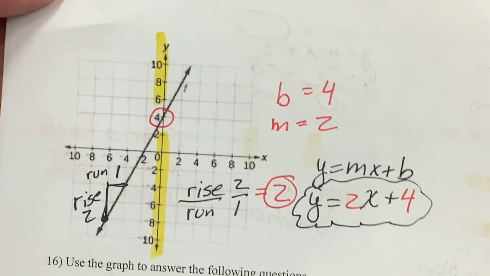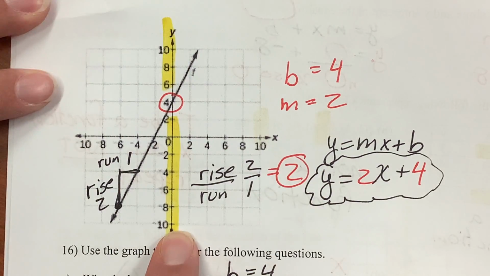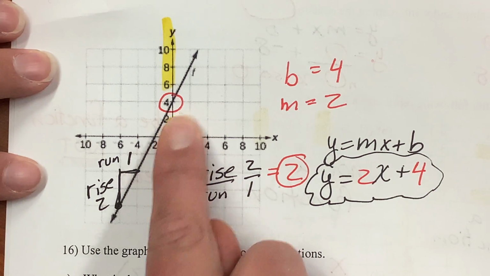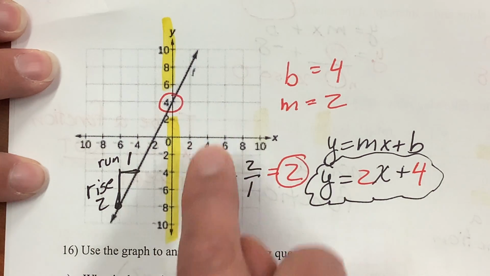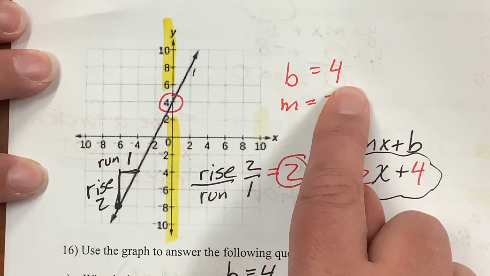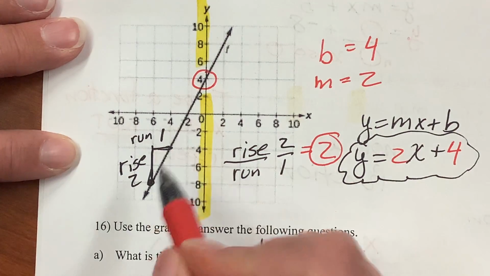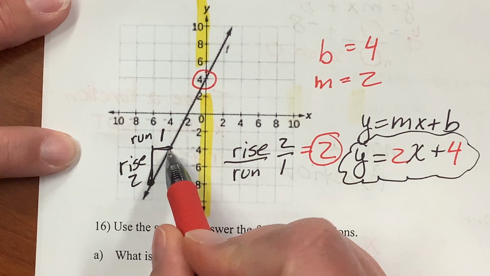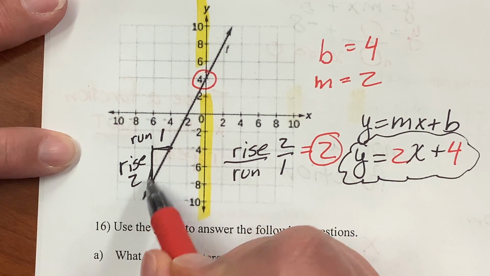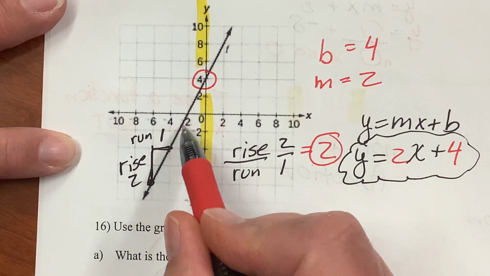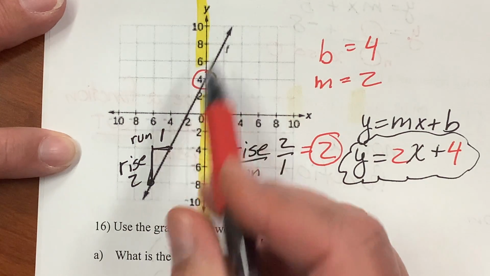For this one, okay, I highlighted the line. The y-intercept is where my line intercepts the y-axis. And it's right there at 4, so b was 4. Now I had to find a rise and a run. I picked 2 points, and these are good points. How do I know? Because they hit the grid on a corner.